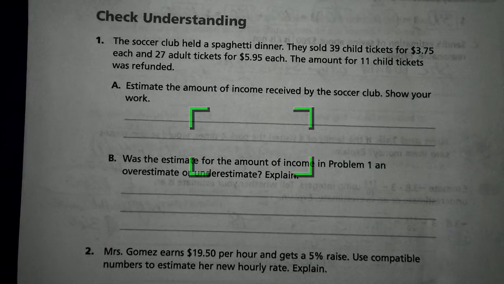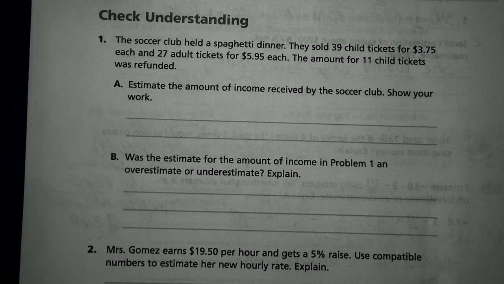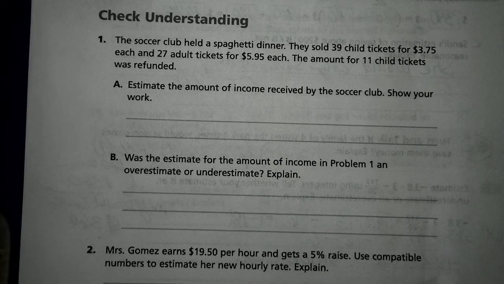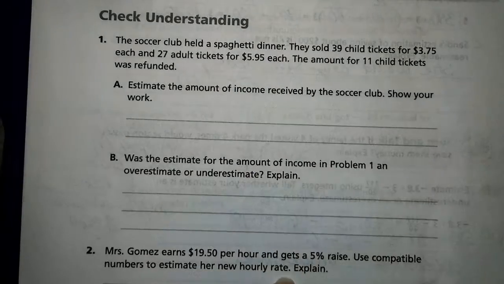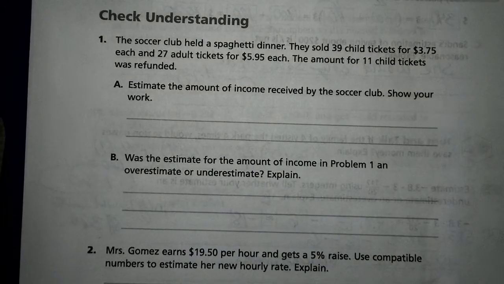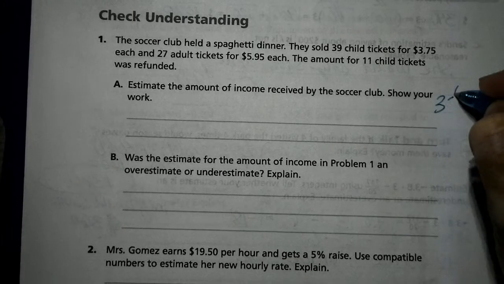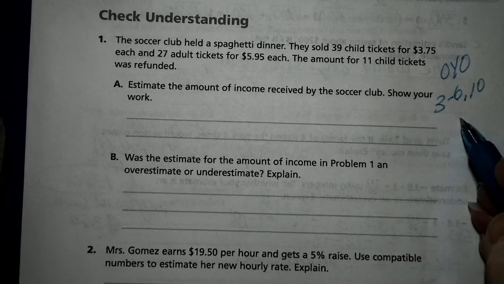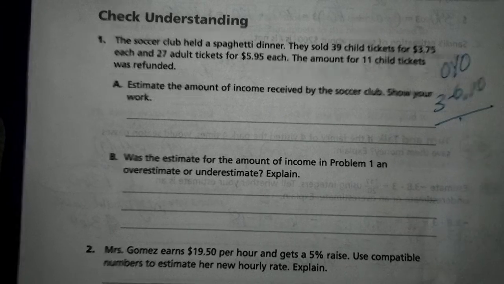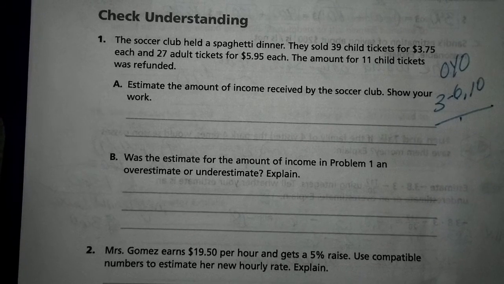All right. So you guys take about 8 minutes and work on that check understanding. Once again, don't wait on me. If you're done, move on to the on your own. And once again, the on your own is 3 through 6 and number 10. Okay? So work on the check understanding and we'll come back and check it. All right?